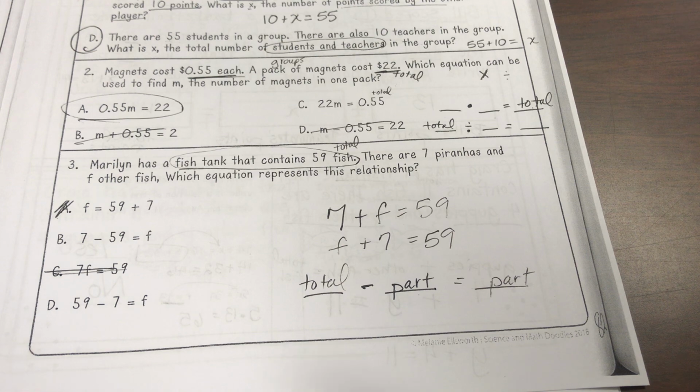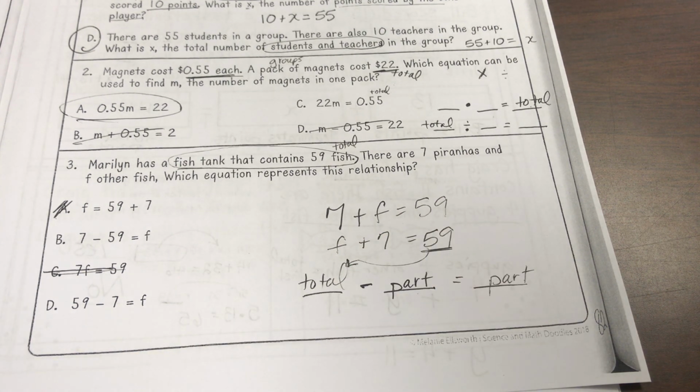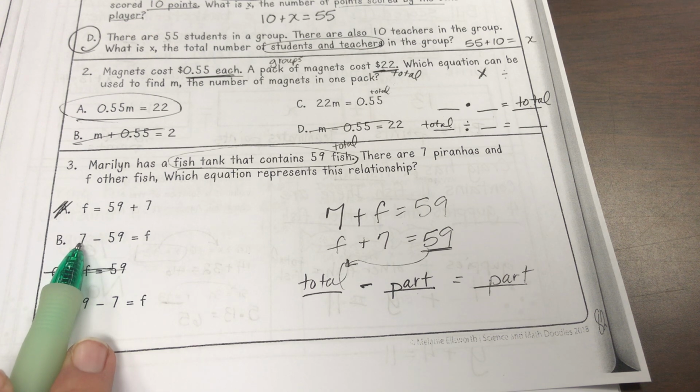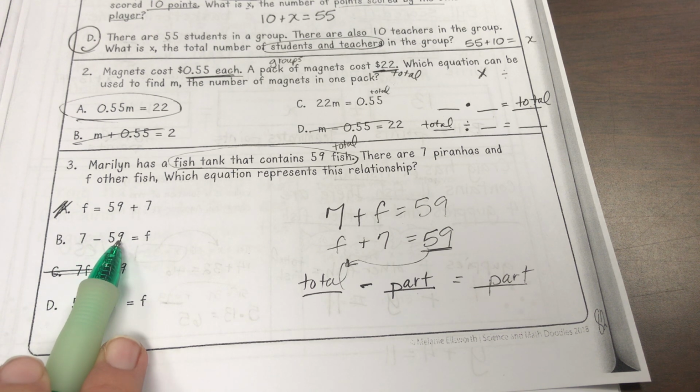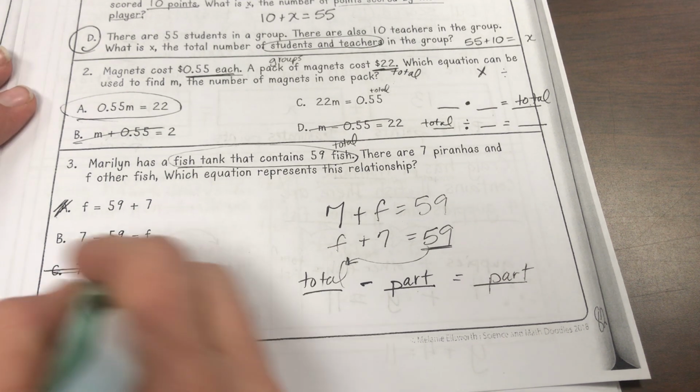So you have a total, and you're taking away a part, and you're left with another part, okay, in a subtraction problem. So if 59 is my total, it needs to go first. So they wrote it as, okay, I had 59 total fish, I took away the 7 piranhas, and what was left was those other fish, okay? This says I had the piranhas, and I took away 59 fish out of the tank, and I'm left with the other fish. That doesn't make sense. That doesn't match this. So it's going to be D.